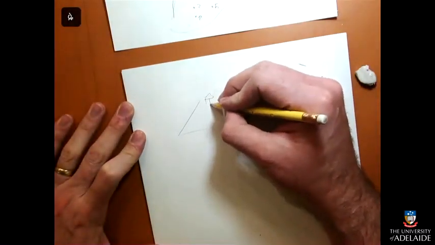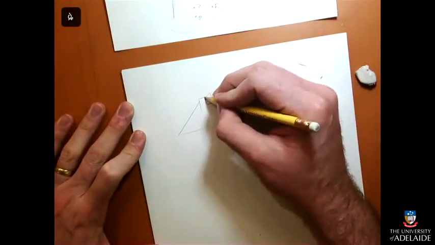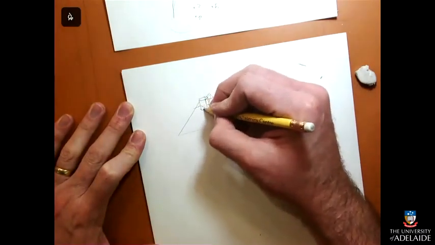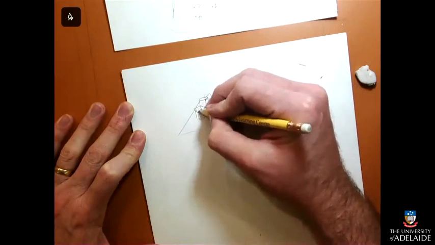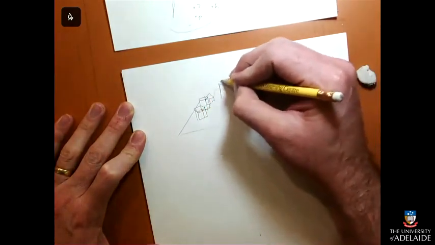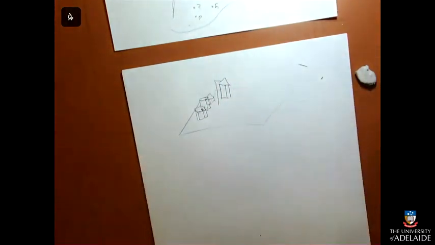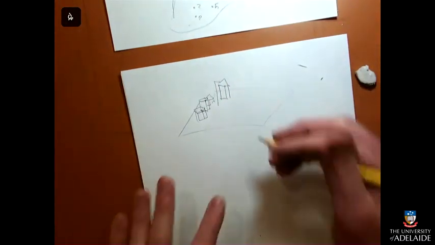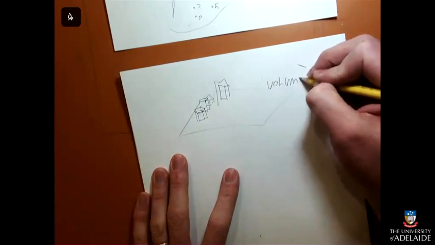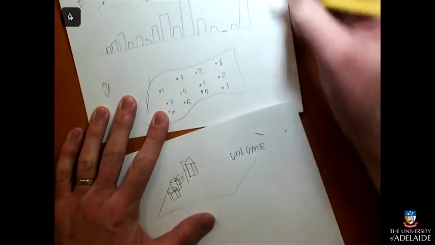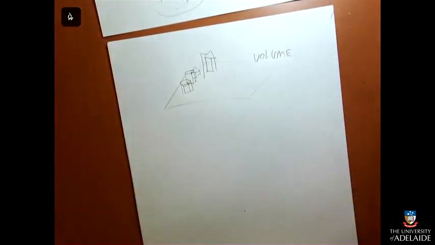That would be useful. And so on. I'm not going to draw any more of it. Okay, it's a volume. Okay, that's the idea.